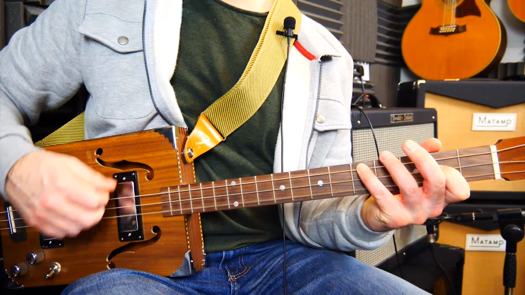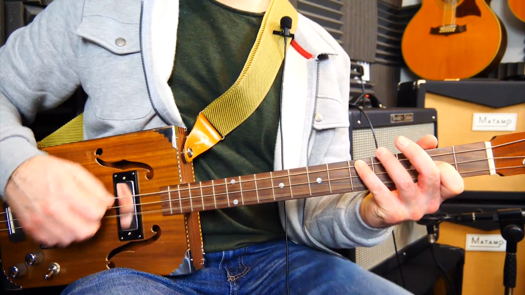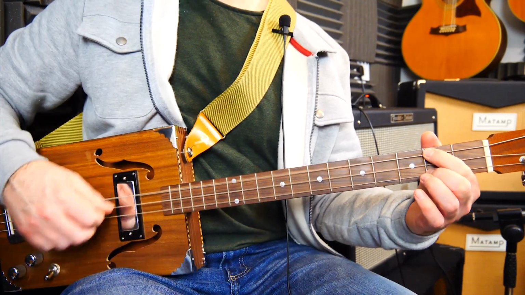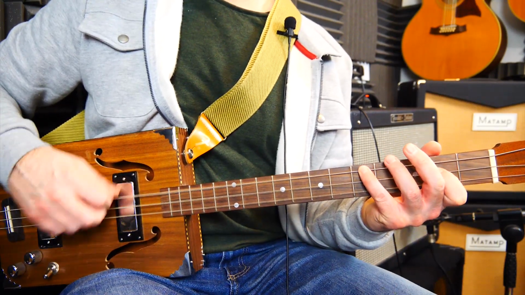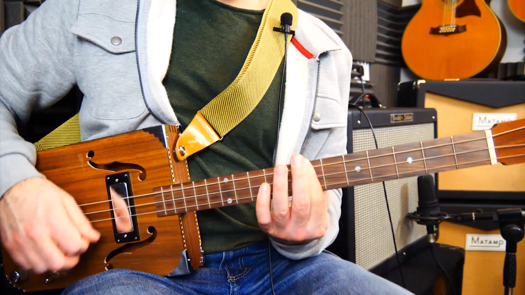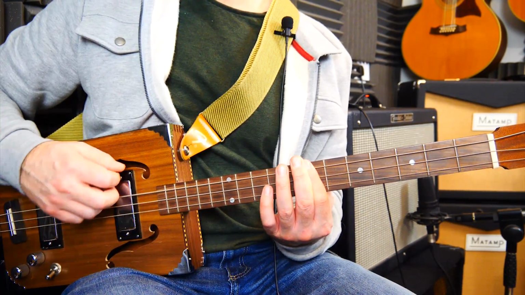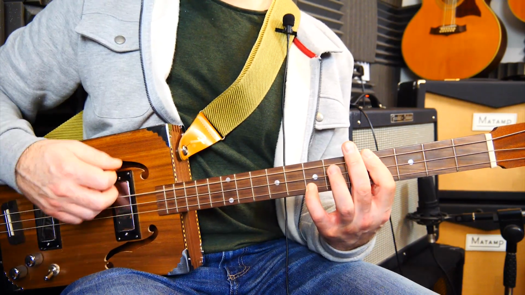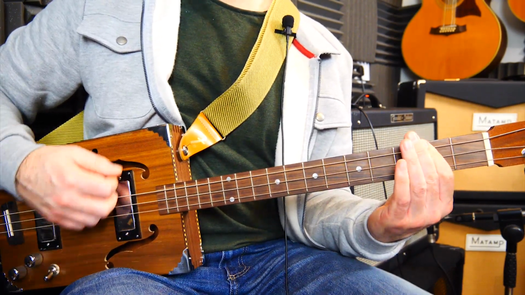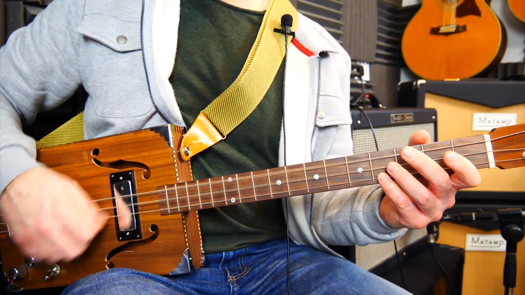to G, repeat that, G, to A, start the pre-chorus, isn't it? Then G to F sharp minor to E to D, repeat that.